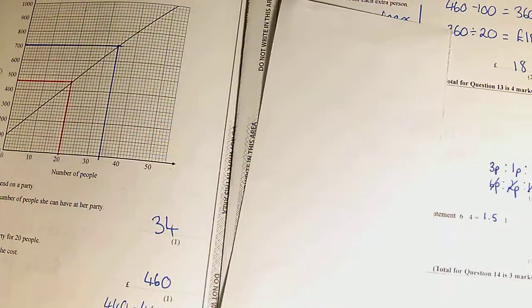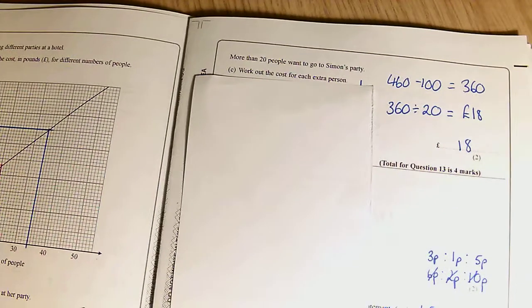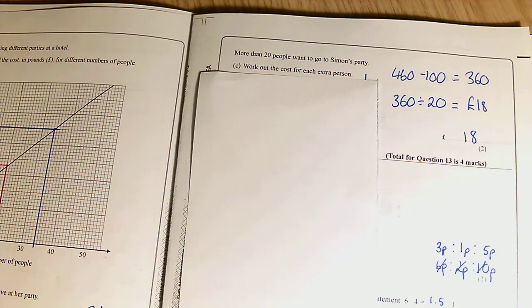Okay, next part to the question. We've got more than 20 people wanting to go to Simon's party. Work out the cost for each extra person. Now, to begin with, what you'd probably think is if it's 460 for 20, do 460 divided by 20. And that's what I did first.